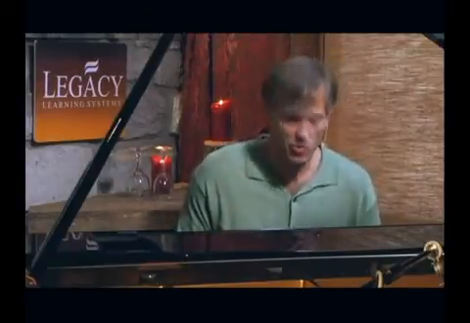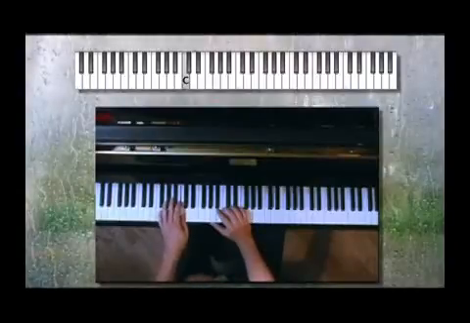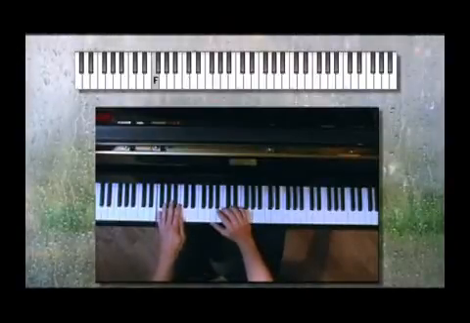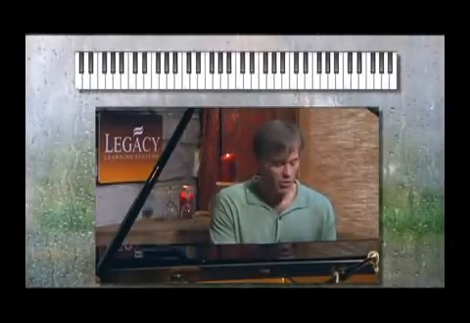Once again, playing this progression twice and resolving it back to the first chord. Remember, our left hand notes were C here with the thumb and F here with the pinky or 5th finger. 1, 2, 3, 4.